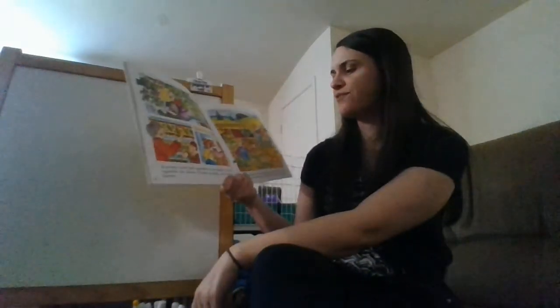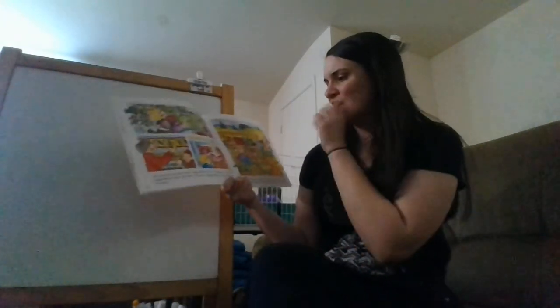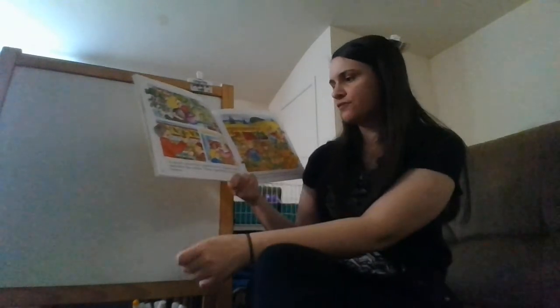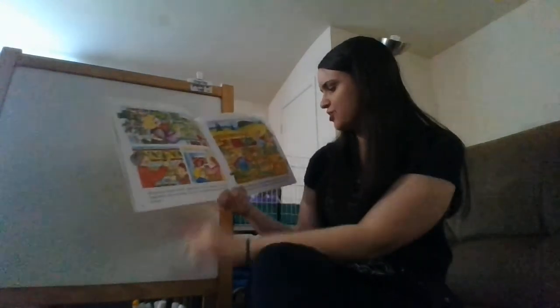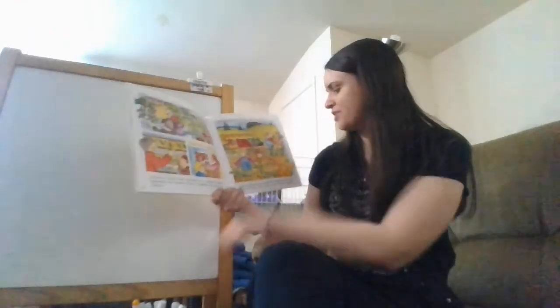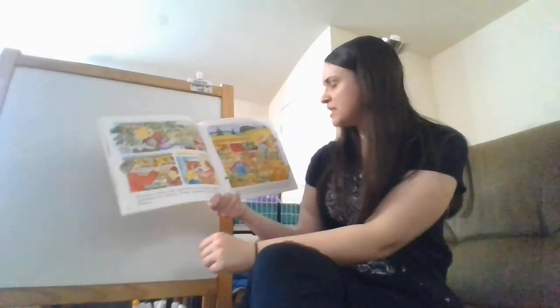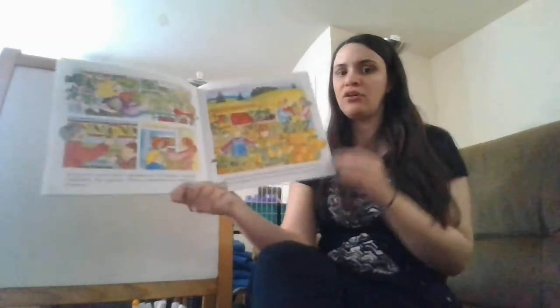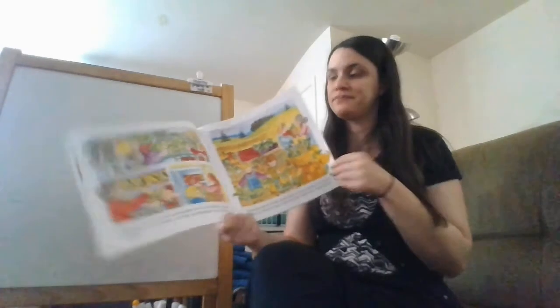At grocery stores, fresh vegetables are on display. Canned vegetables are on shelves. Frozen vegetables are found in the freezer section. Some people buy fresh vegetables at farm stands. It's fun to pick out what to buy. Look at all these delicious vegetables.